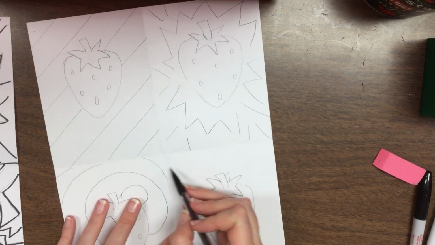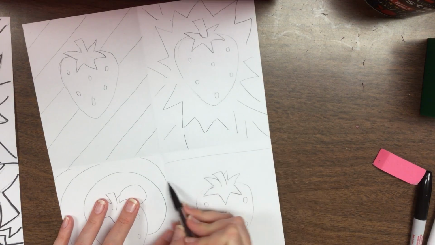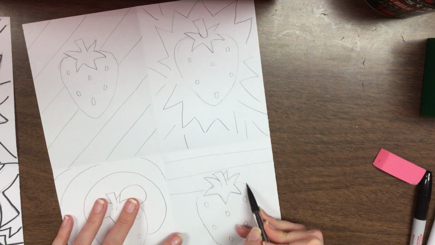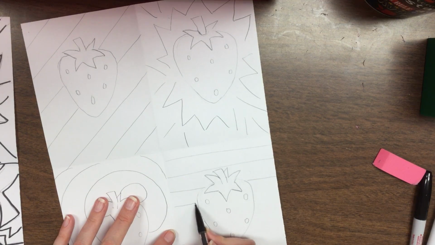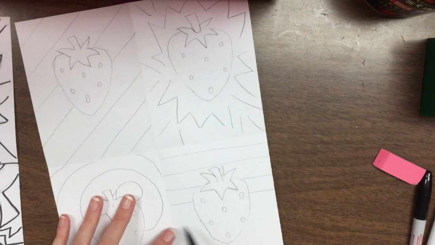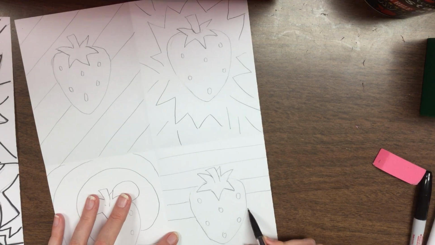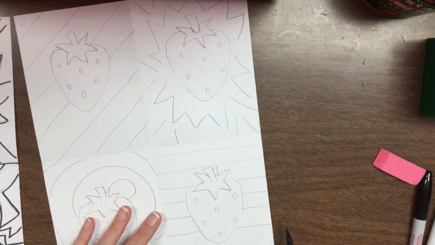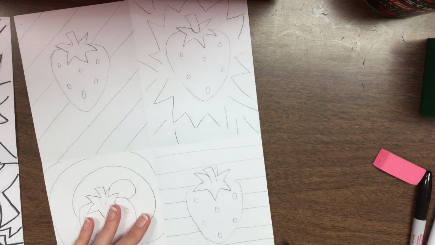Maybe horizontal lines. Let's just do horizontal lines. You do not have to use a ruler for this, but if it bugs you, if your lines are not super duper straight, you are welcome to use one, but it is not required.